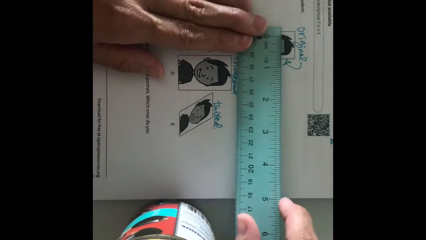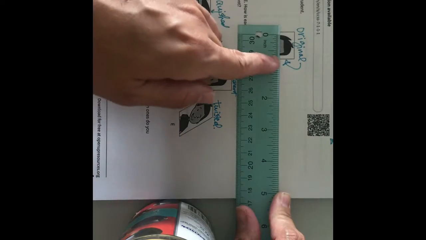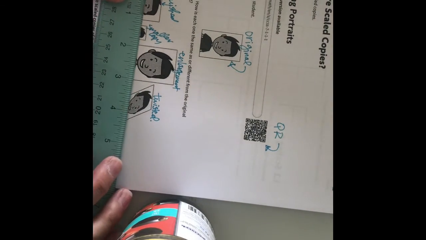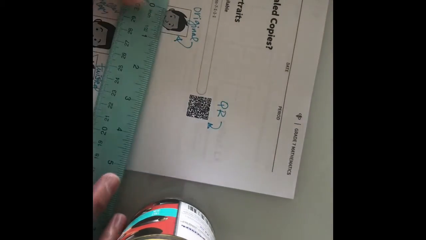So let me find my ruler. Sorry, guys, thanks for being patient. So his face up here is to this mark, and then down here, it's not, right? It's much skinnier. This one, his face is almost an inch, and in the original, it's not. So this one is definitely fatter, right?